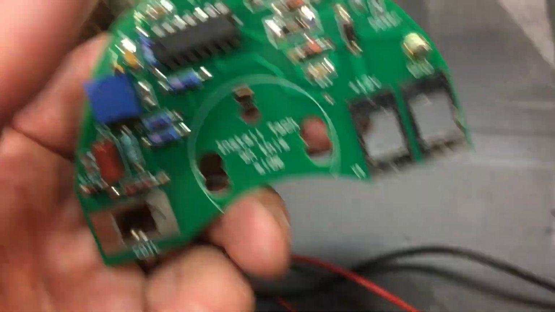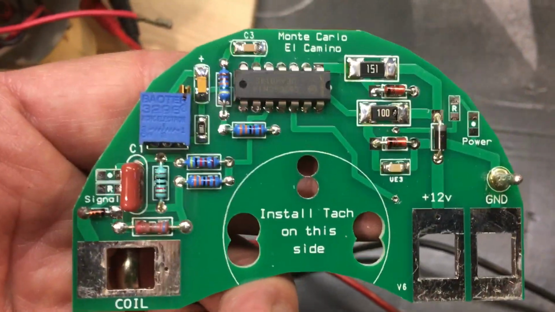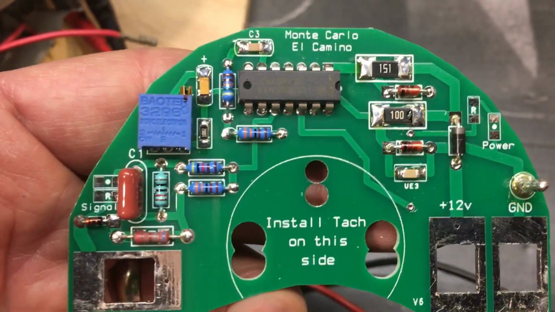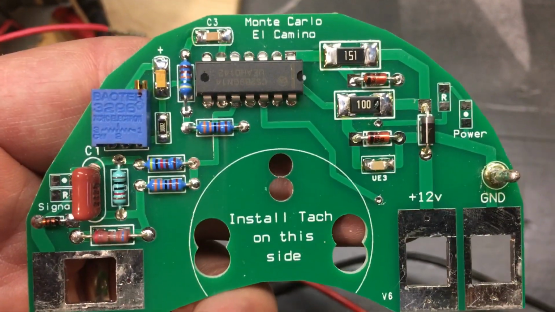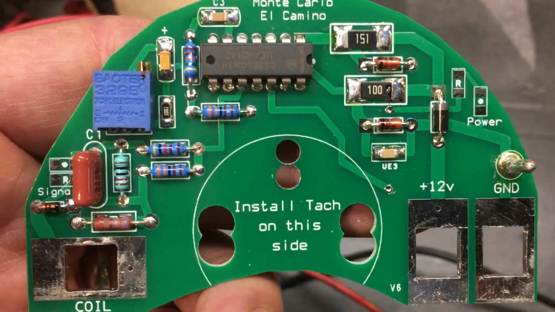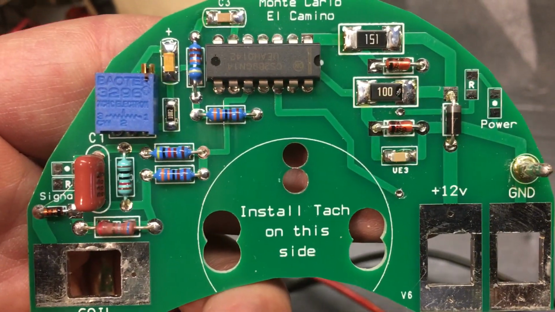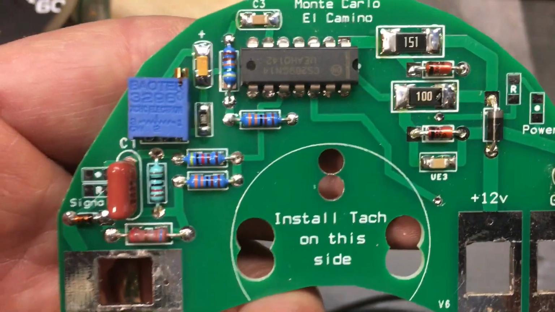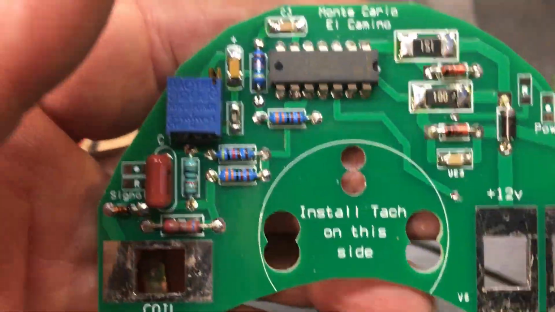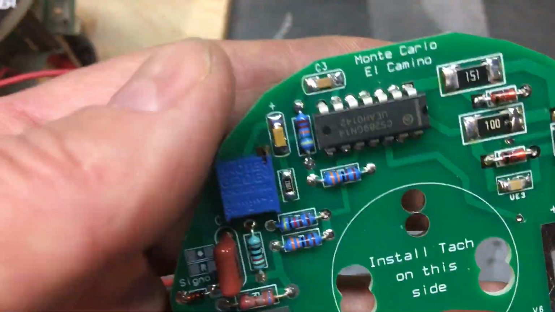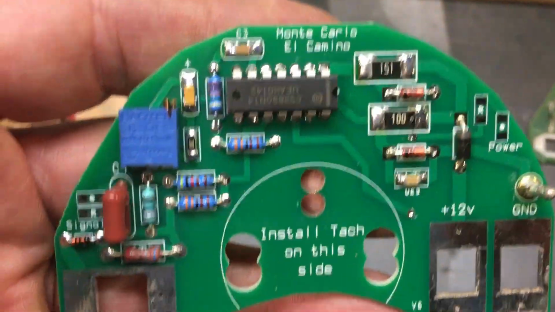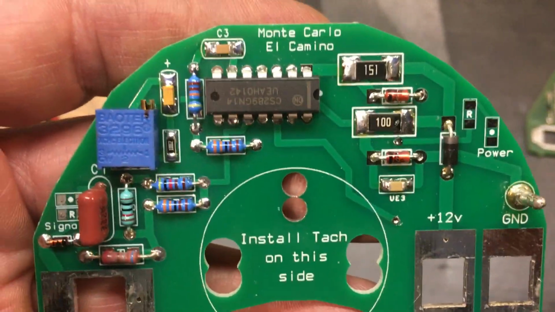But it's going into a V6 car, so it's going to read low, because it wants to see more signals per revolution than it should be getting. So my engine's actually revving higher than this says, and God only knows what that actually says.